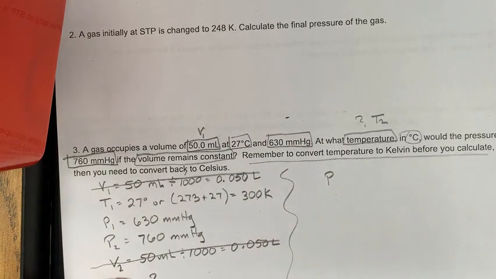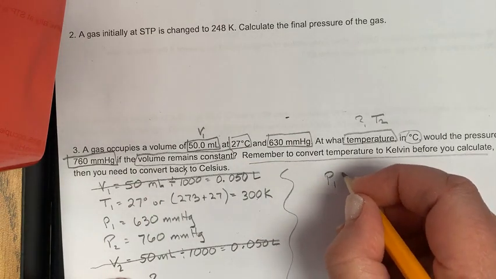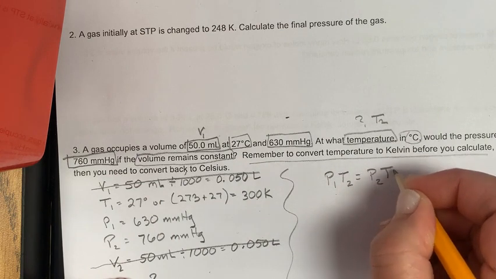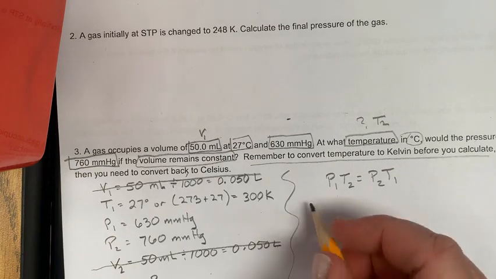All right, this is all our information. We're going to solve over here. P1 T2 equals P2 T1, and plug in and solve.